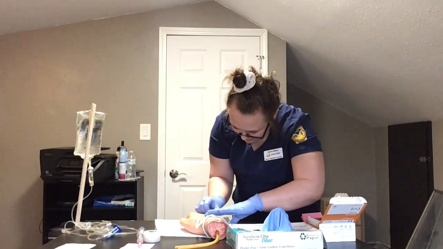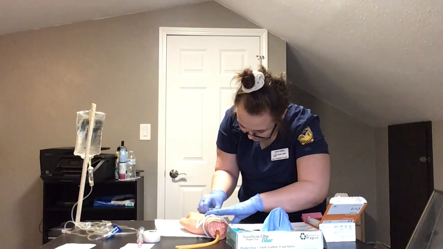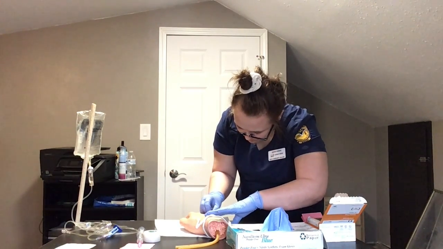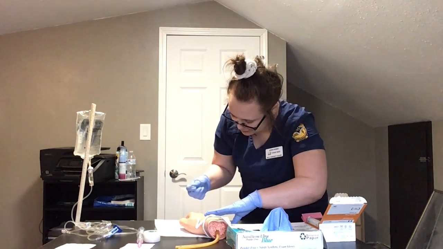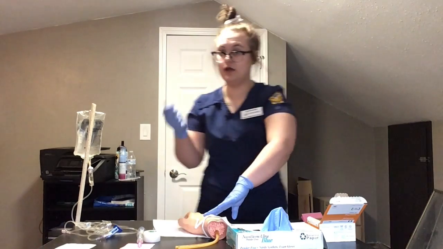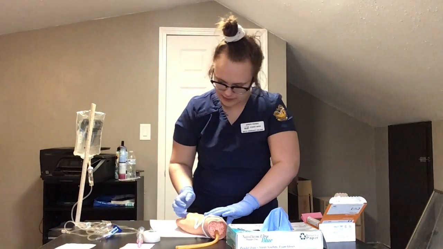I'm going to place this in, bevel up, and I'm going to go slowly until I get flashback. And when flashback occurs, I'm going to start to advance the catheter without the needle in it. So advance it slowly, and then once it's in there, I'm going to make sure to secure my needle and throw this in a sharps container. So that's in a sharps container.